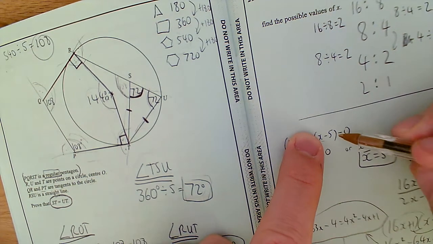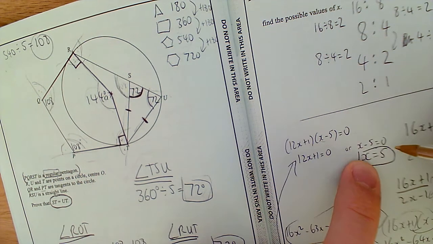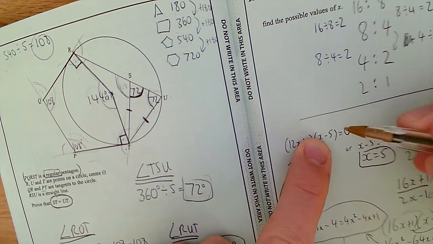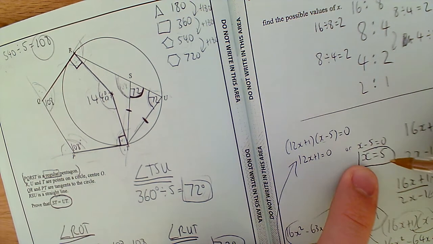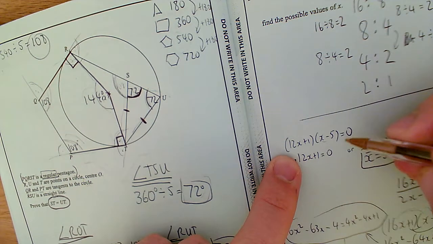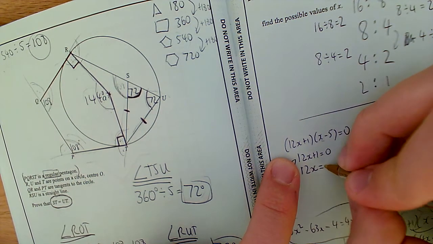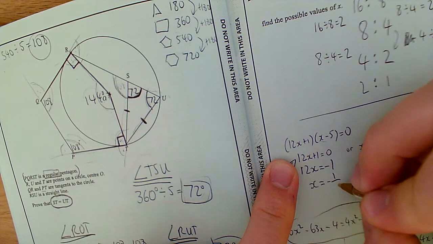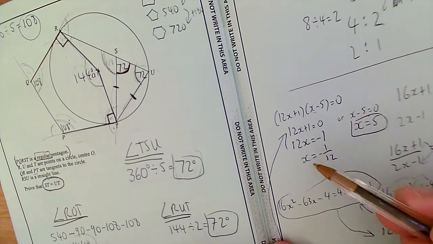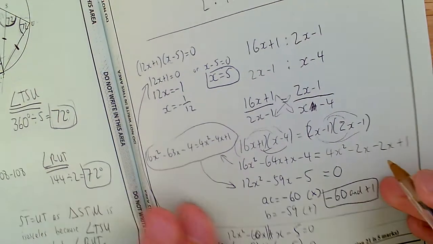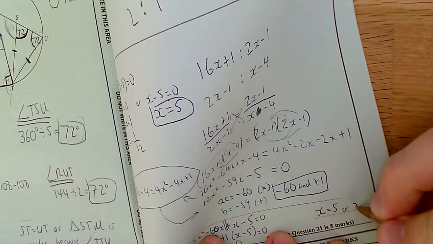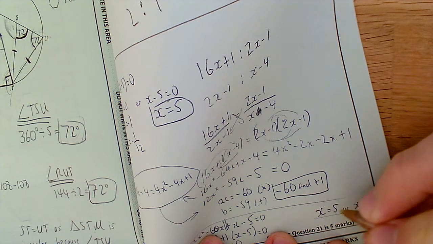People are quite comfortable going from there to there, but with 12x plus 1 people don't always know what to do with it. If x minus 5 equals 0, x equals 5. You just add 5 to both sides. If 12x plus 1 is equal to 0, we just rearrange it step by step. So subtract 1 from both sides and divide through by 12. So x is either equal to 5 or minus 1 over 12. So down here in my answer box, x is equal to 5 or x is equal to minus 1 over 12.